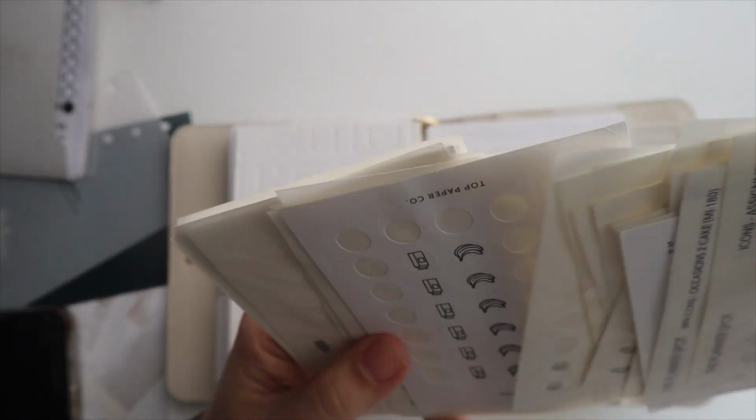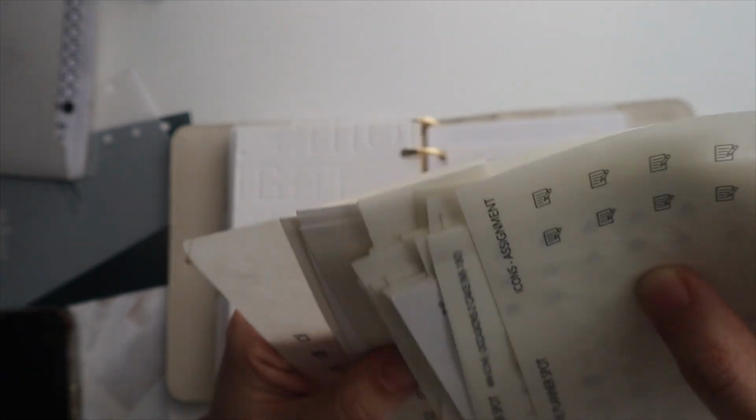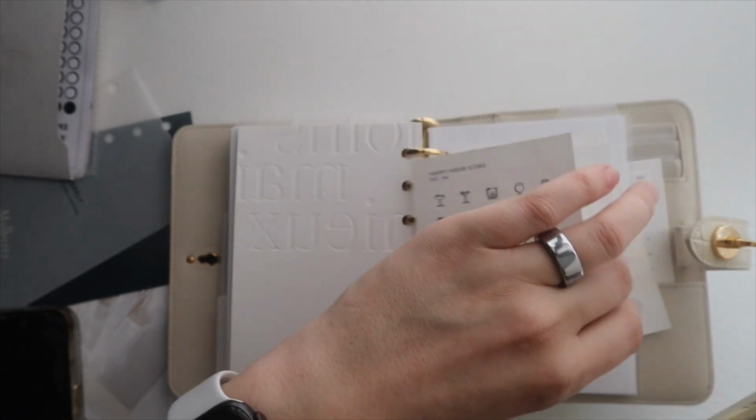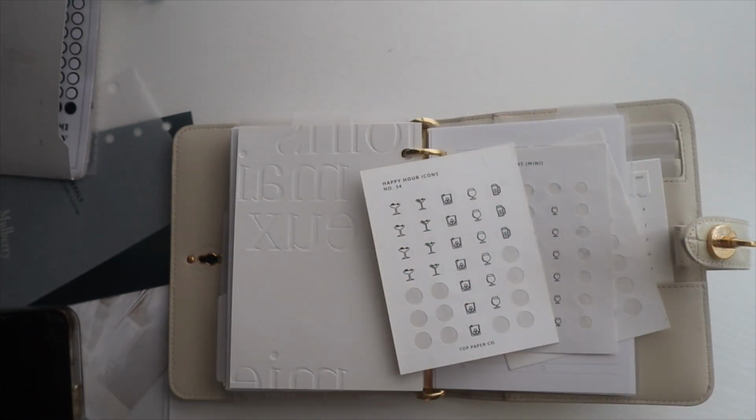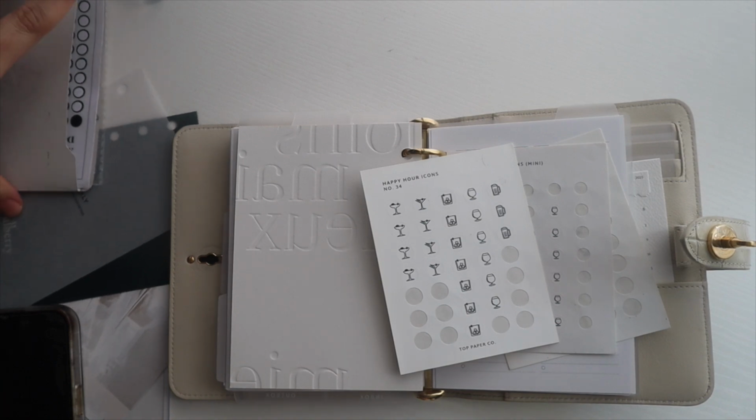I might use those instead of the bigger ones, and that way I have more room to write, because I write kind of big. But here's the big ones just in case. Oh, and these don't have the beer ones, and I need a beer one. Okay, so let's just use the big one. We'll figure it out.